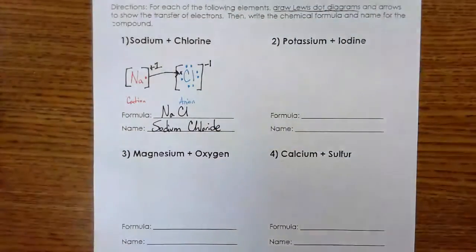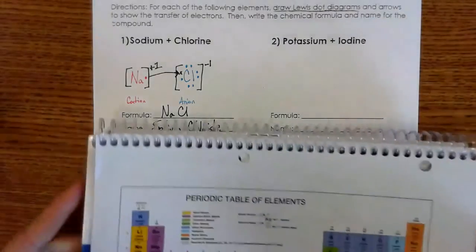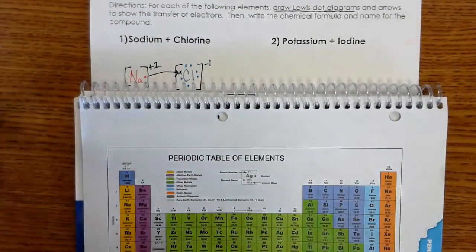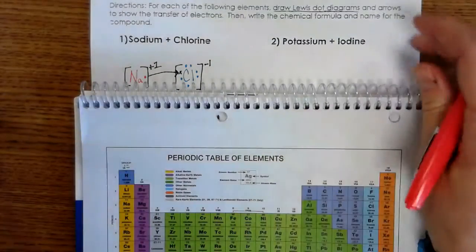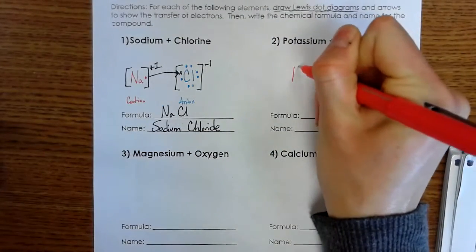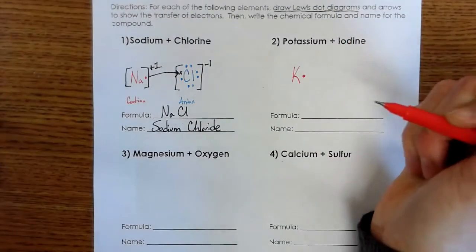Okay. I'm going to carry out the same process for number 2, potassium iodide. So I'm going to look for potassium on my periodic table. Potassium is in group 1 again. It is part of the alkali metals. So I'm going to draw my symbol for potassium with its 1 electron.